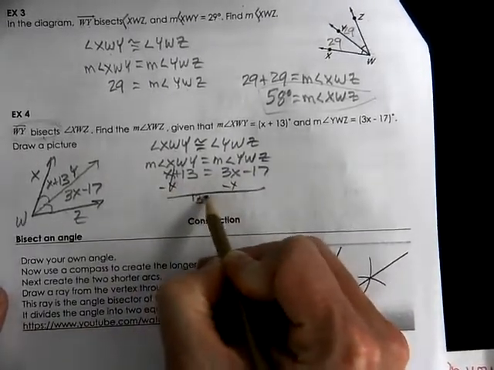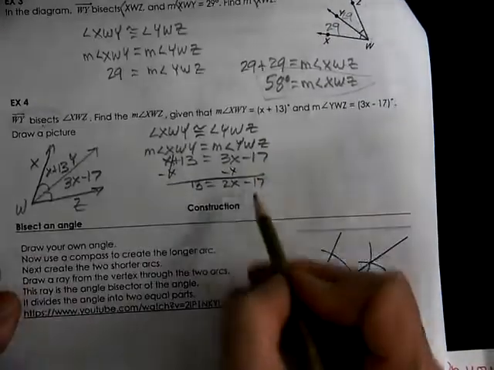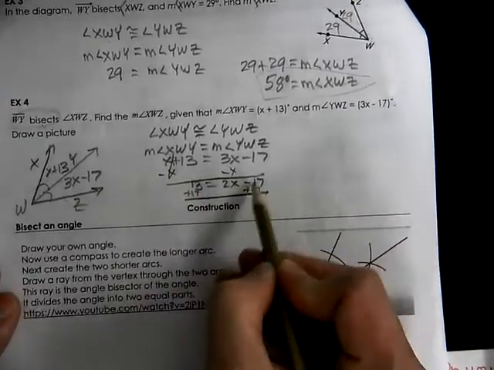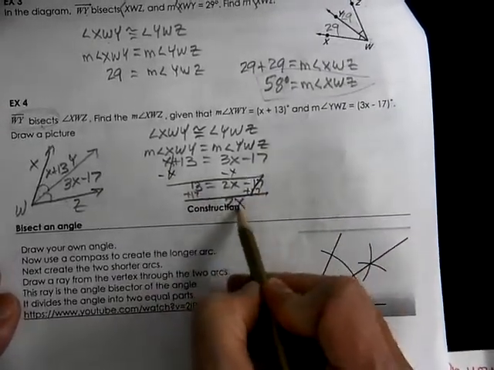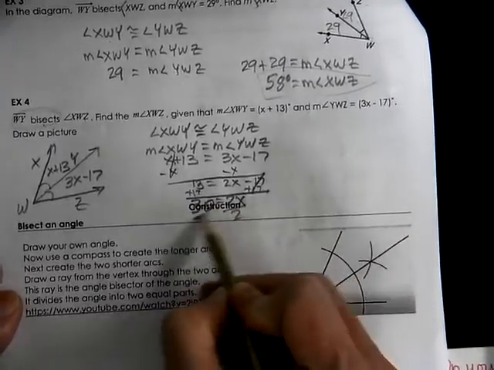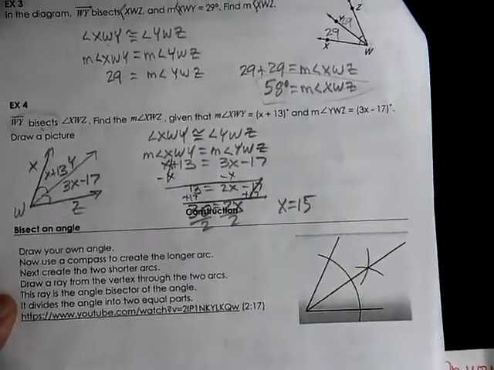That leaves us with 13 equals 2x minus 17. Then we add our 17 across, and that gives us 2x that equals 30, and divide by 2, and x equals 15.